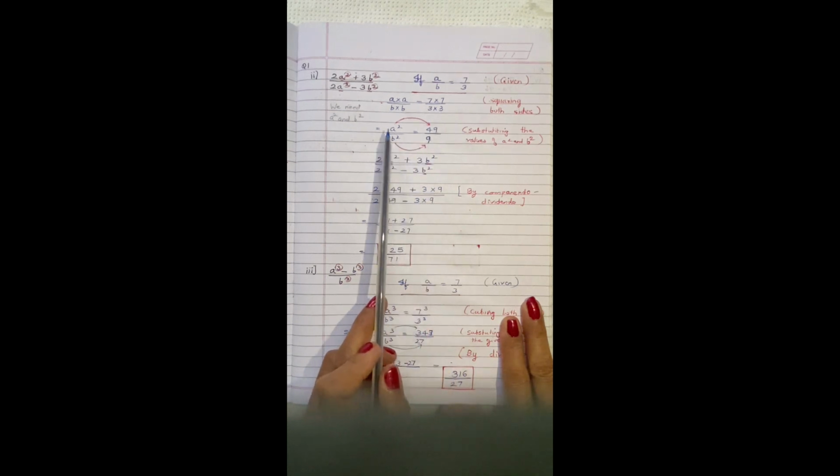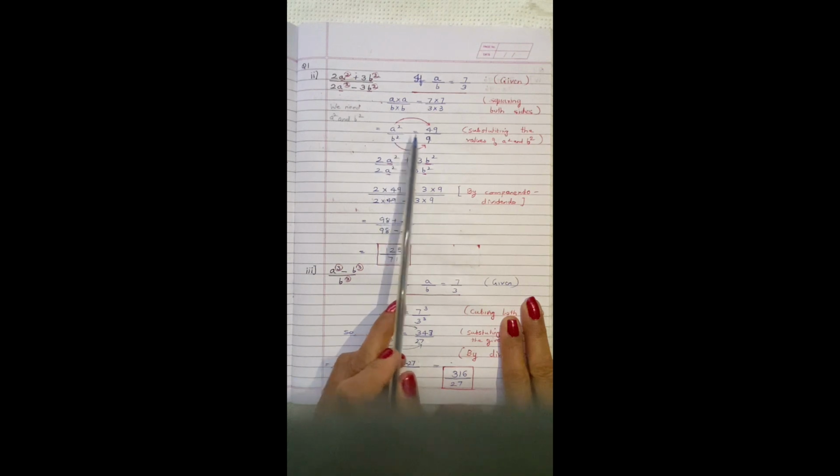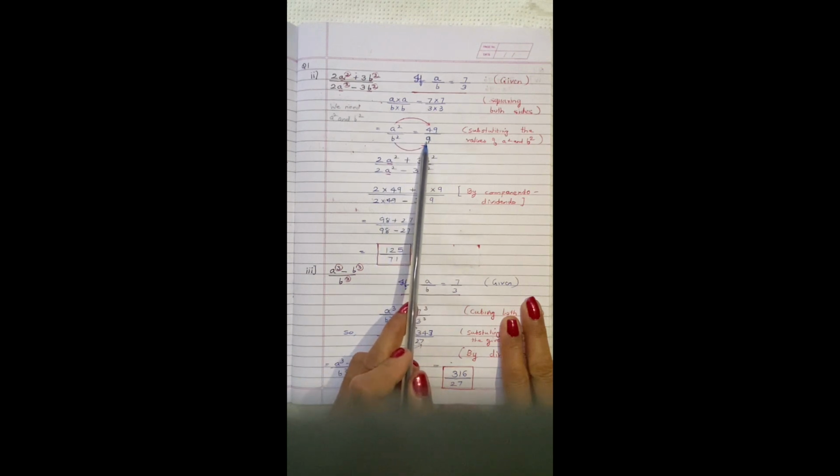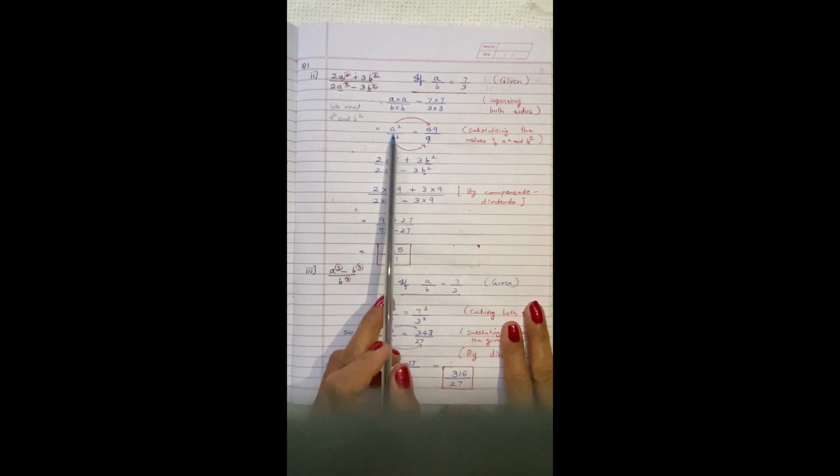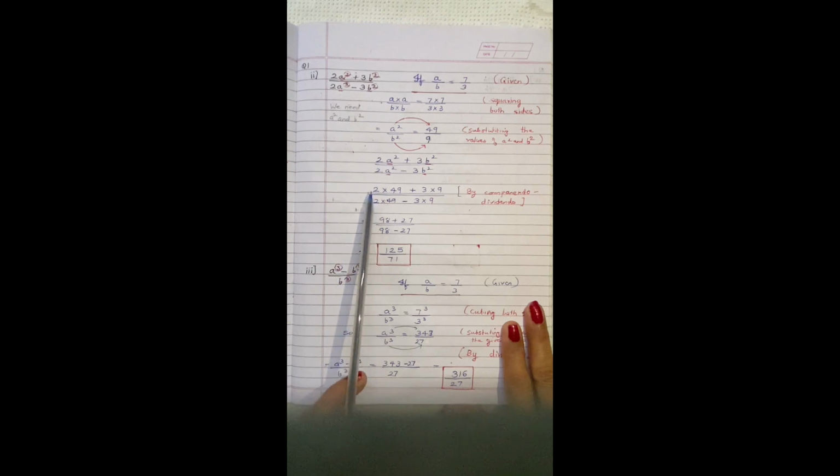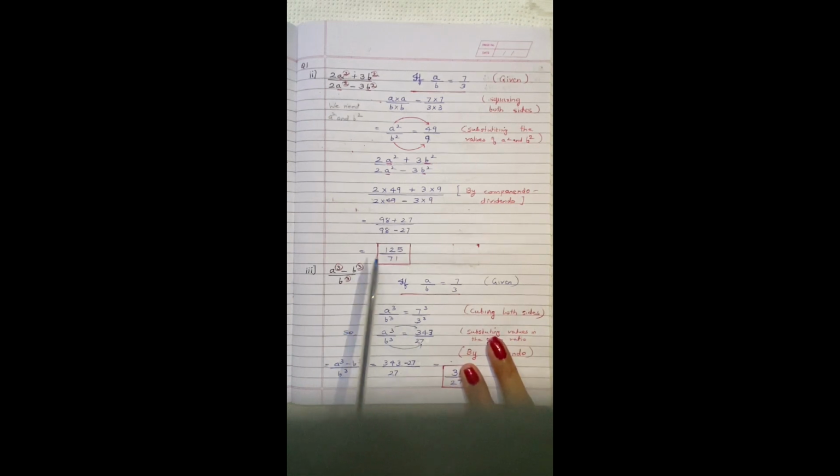So a square upon b square is 49 upon 9. Now here, by componendo dividendo, we can use 2 into 49 plus 3 into 9 upon 2 into 49 minus 3 into 9. So this gives us 98 plus 27 upon 98 minus 27, which gives us 125 upon 71.